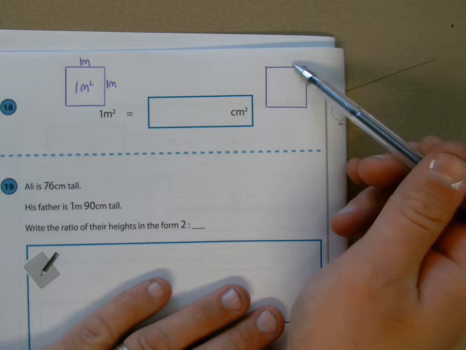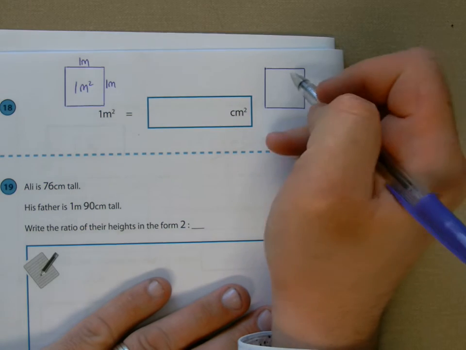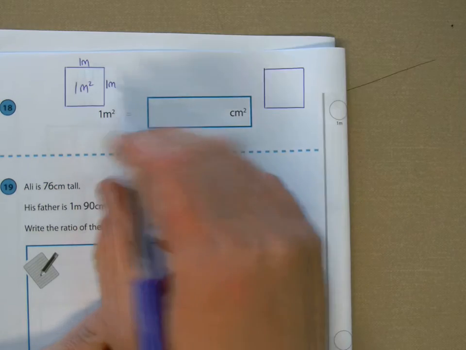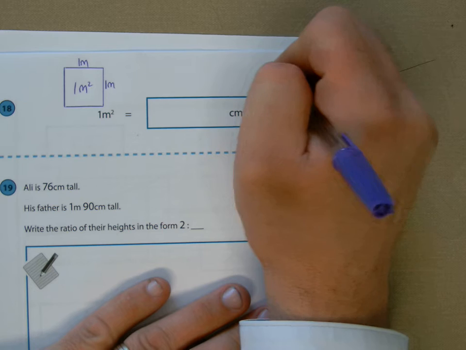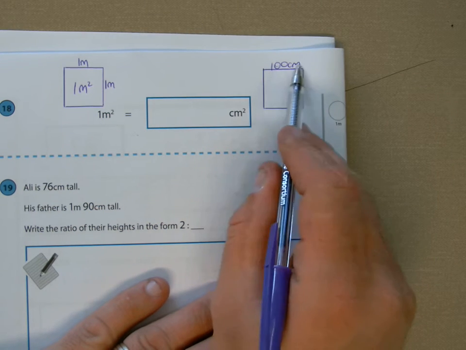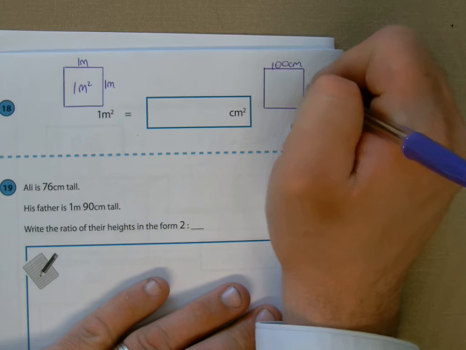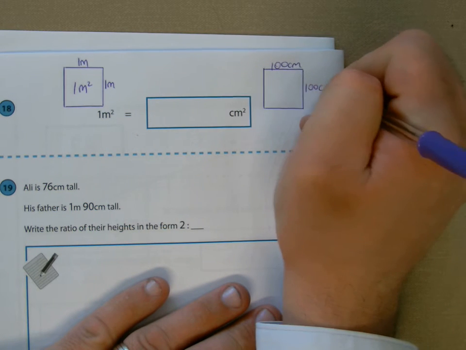But if I write what 1 meter is in terms of centimeters, it's going to help me then determine the answer. So 1 meter, of course, is 100 centimeters, isn't it? So I can write 100 centimeters there. It's still a meter, it's still identical to this. Same with the width, is 1 meter, but I'll write 100 centimeters there.